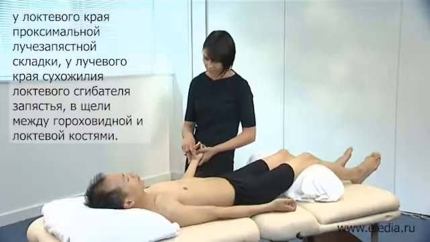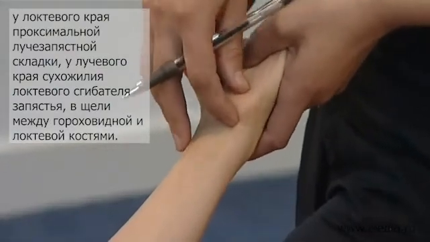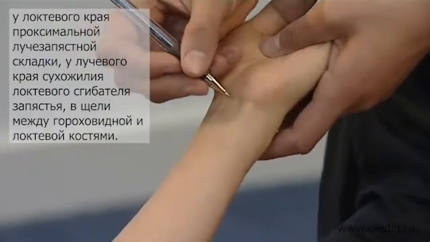And just relax. Articulate the wrist and pop your point in.